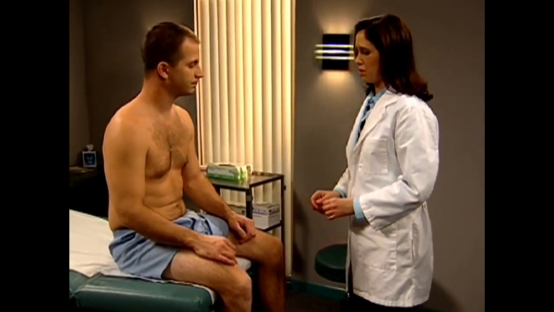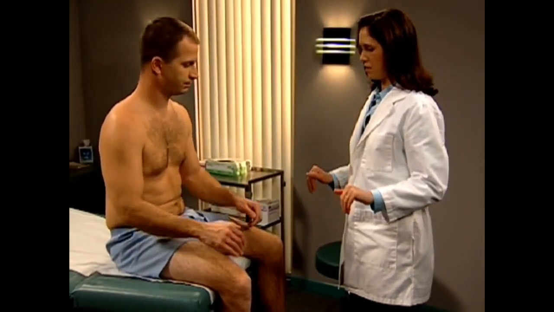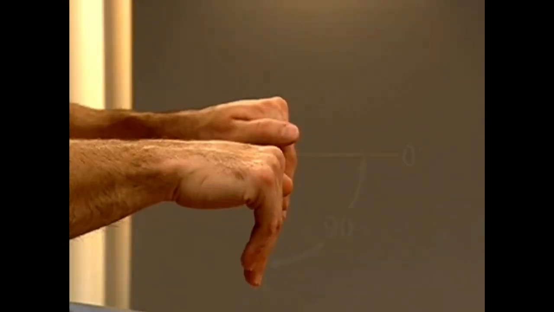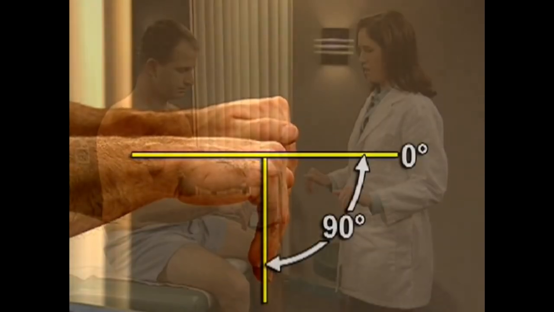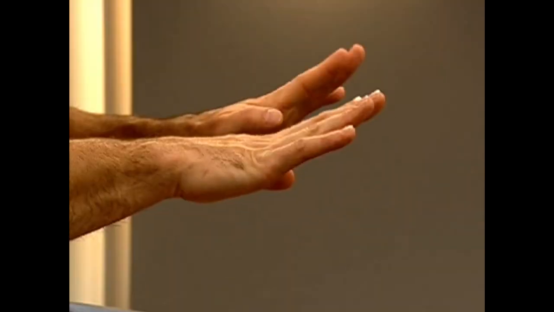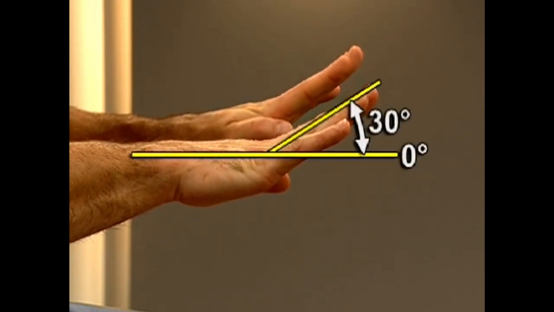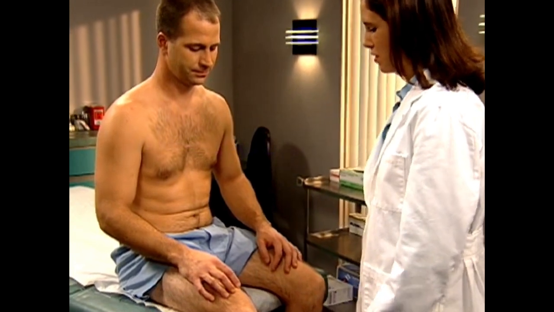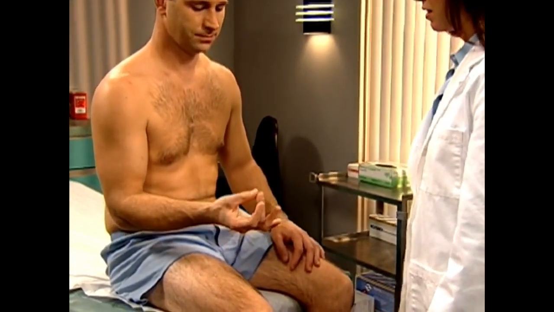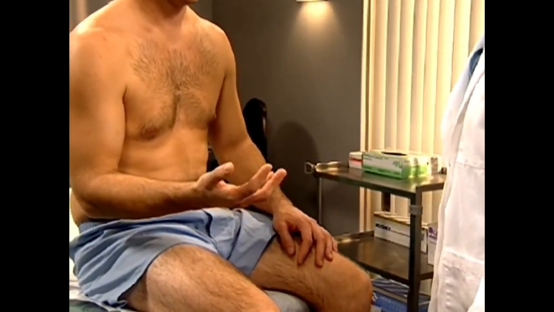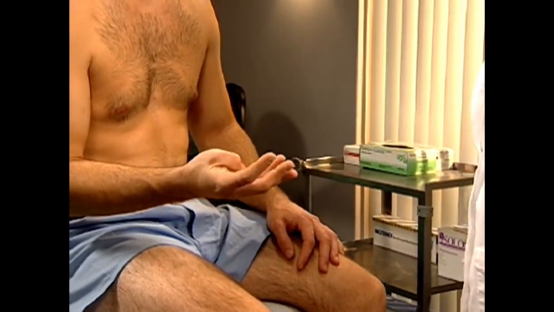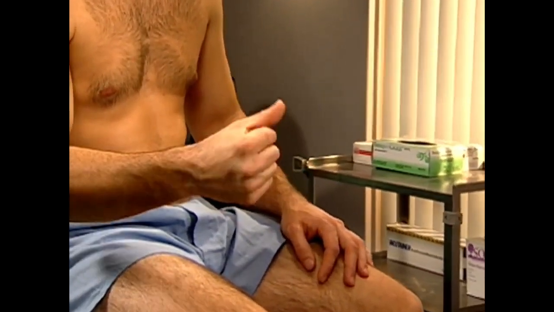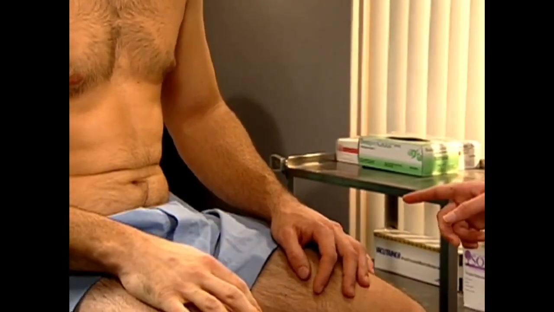Now I need to check the range of motion in your wrists and fingers. Can you bend your fingers down like this? Metacarpophalangeal flexion should be 90 degrees. And bring them up and back. Hyperextension should be up to 30 degrees. All right, now can you touch your thumb to the fingertips of each finger, and to the base of your small finger? Good, and make a fist. All movements should be possible. And do the same with your left hand.